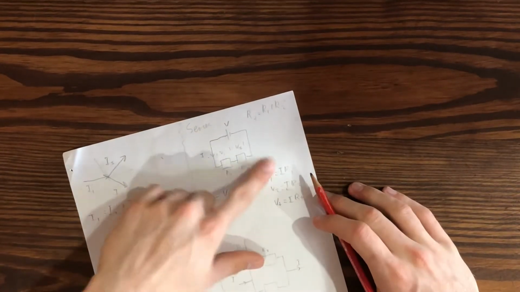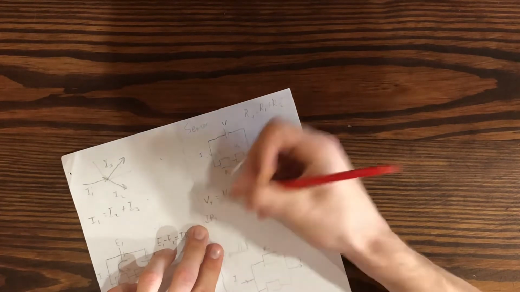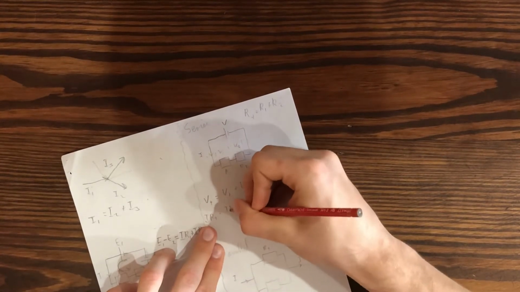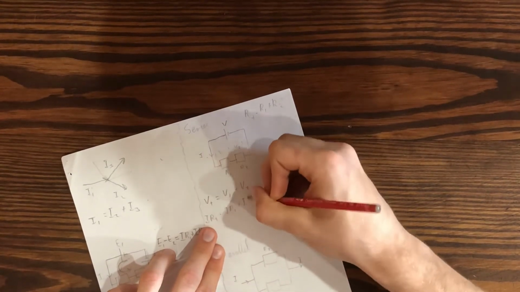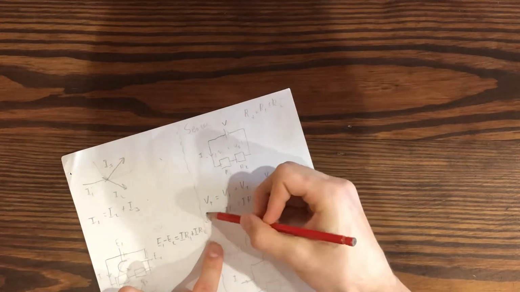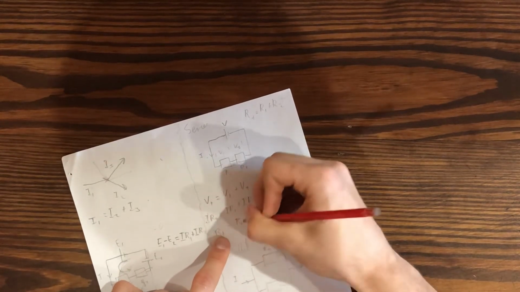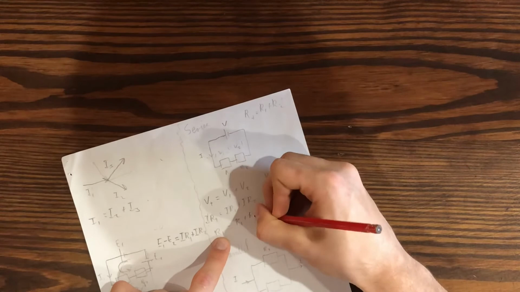So now we're going to sub all that into this equation. So you get I R total equals I R1 plus I R2. All the currents are the same, so we can cancel all of those. And therefore, we're left with R total equals R1 plus R2.